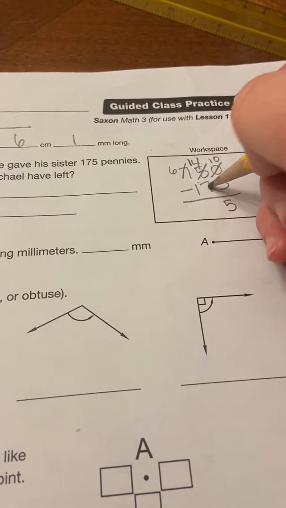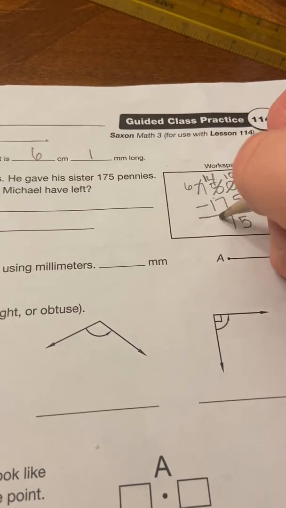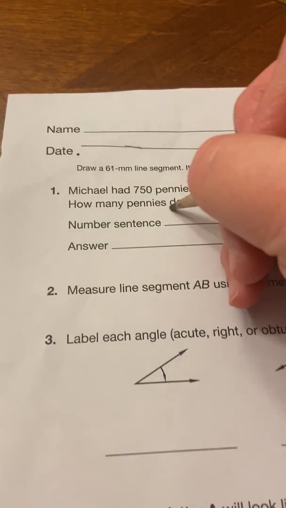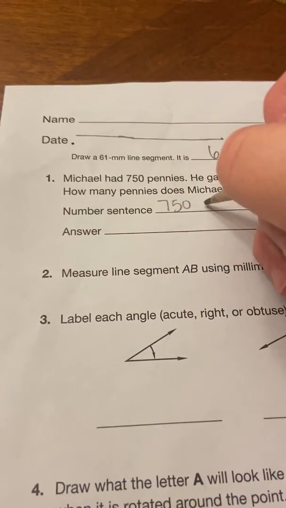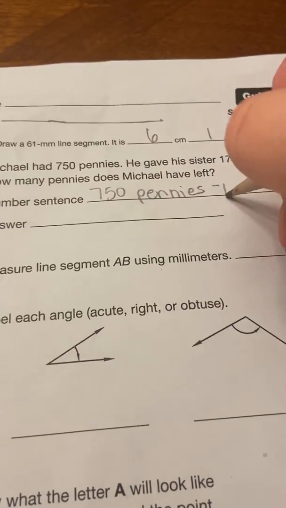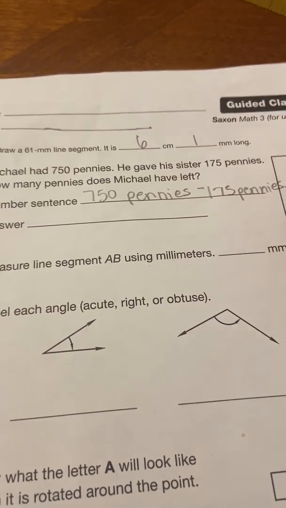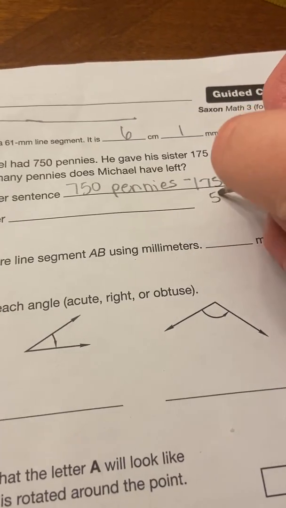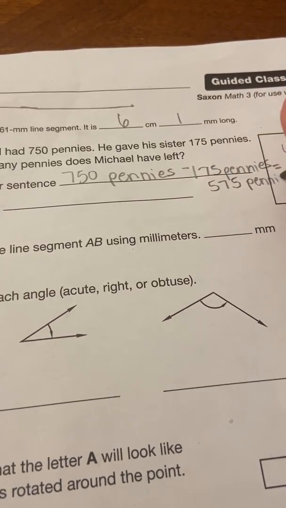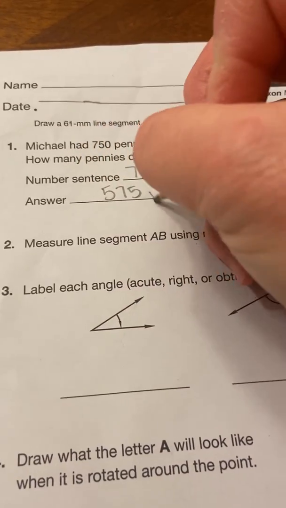So 14 minus 7 is 7, and 6 minus 1 is 5. So my number sentence would be 750 pennies minus 175 pennies equals 575 pennies. And my answer is 575 pennies.